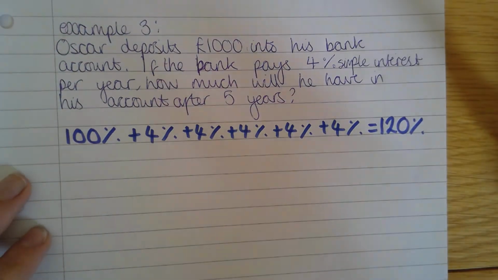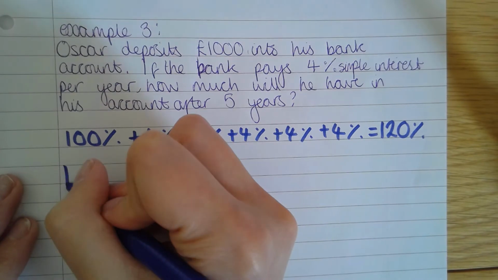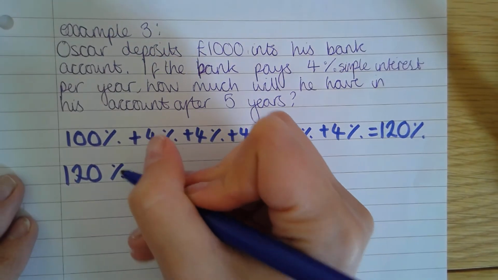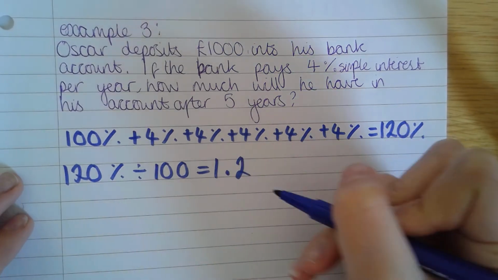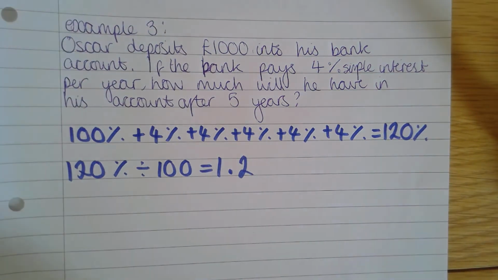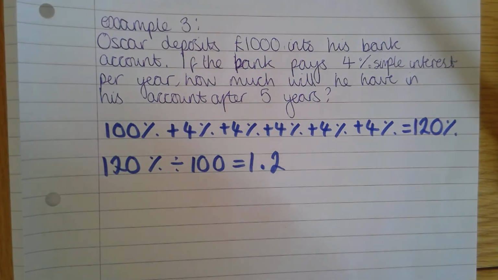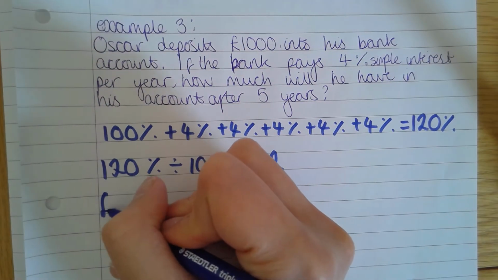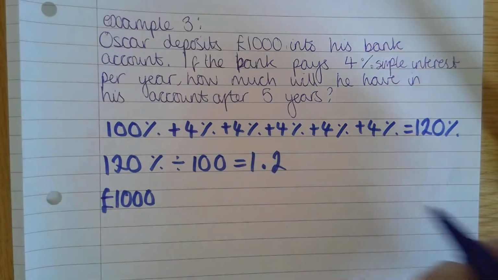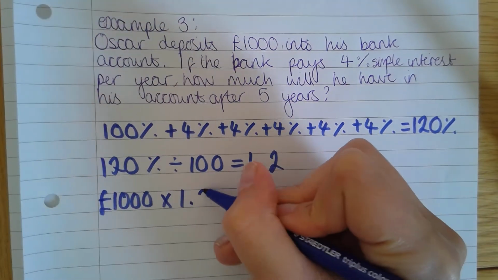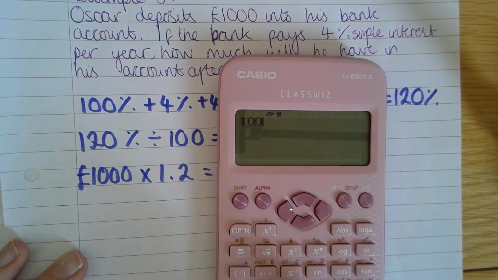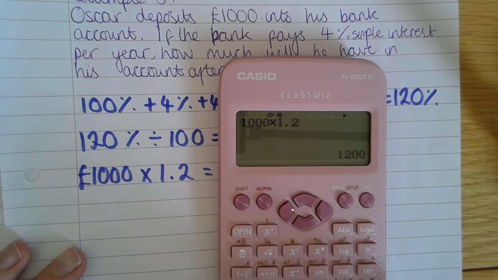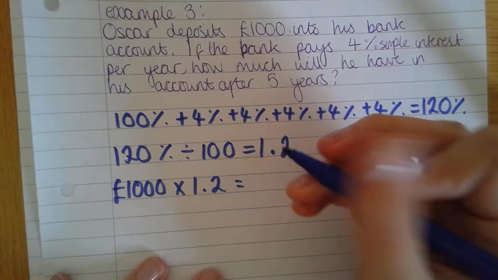Okay, now always our step is to find the multiplier, so 120% divided by 100 is 1.20, but we don't need the 0 after it. We started with £1,000, so we're going to do £1,000 times our multiplier, 1.2, which is 1,200.